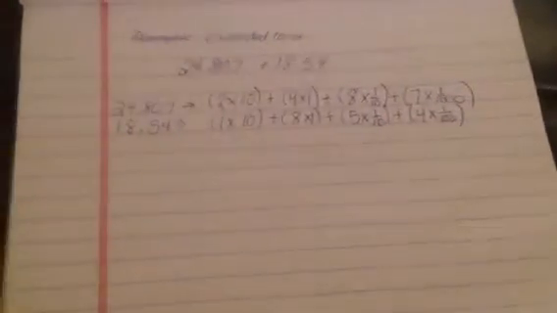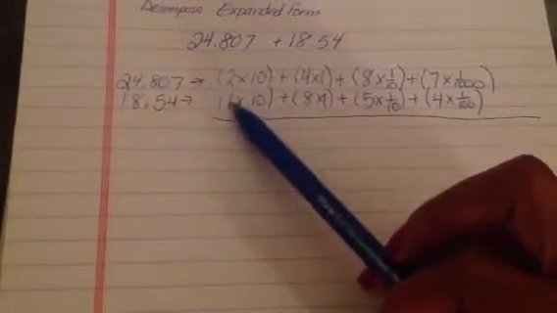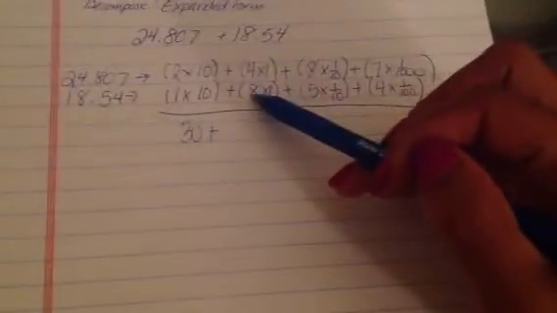And now what I'm going to do is try and combine things that are the same together to figure out how many pieces I have. So this is where I'm going to recombine. I'm going to look at my ones first. Or actually my tens. 2 tens plus 1 ten. So 20 plus 10, that equals 30. 4 ones plus 8 ones, that's 12.